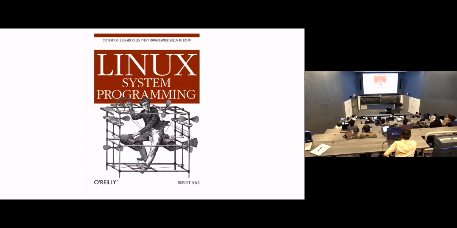If you want to learn more about system calls and Linux programming, I recommend this book, Linux System Programming. This is probably the book you use in 220. I'm not sure.